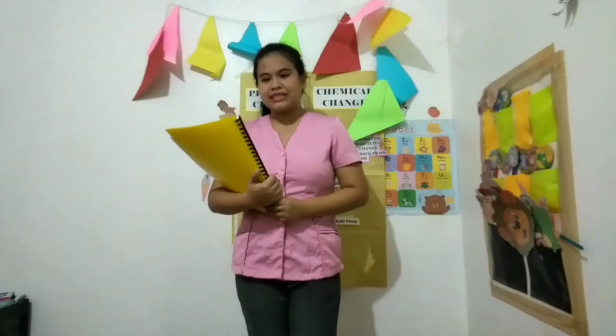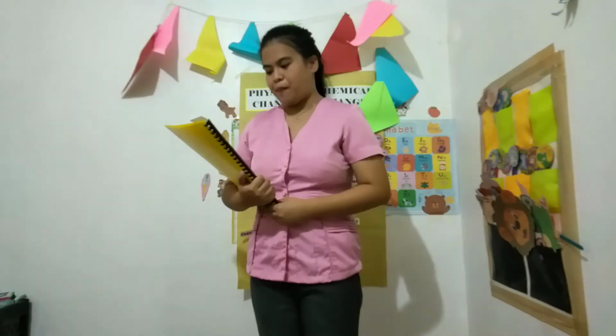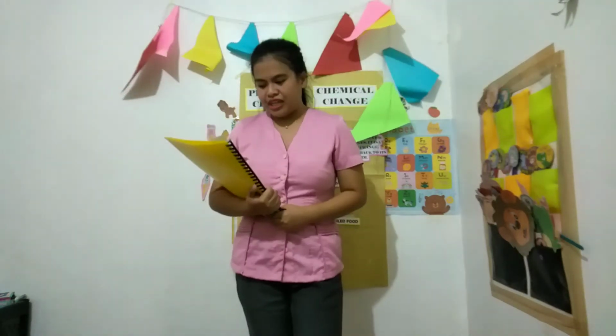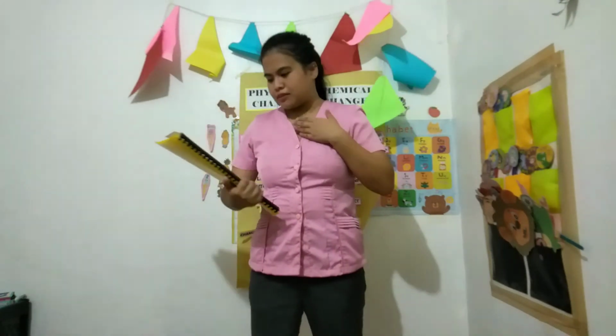When we say physical change, the internal makeup of the molecules stays the same, even after the change. Only its form changes, only the external form, okay? The internal makeup of the object stays. Just like the paper I turned into pieces, only the size and shape change, but not its internal components.